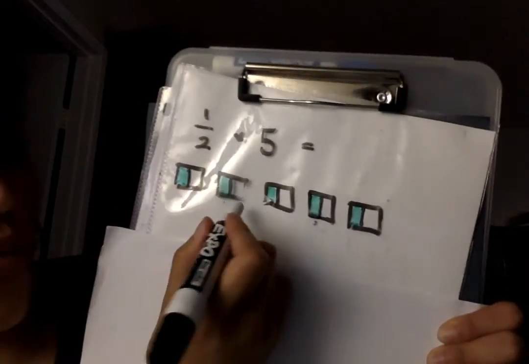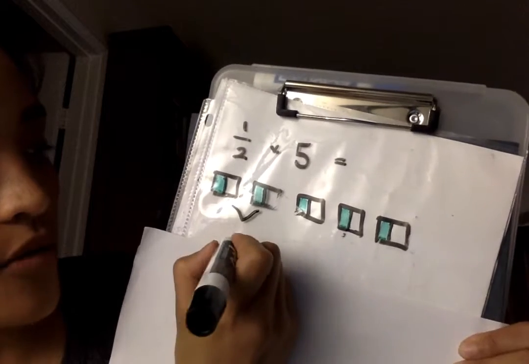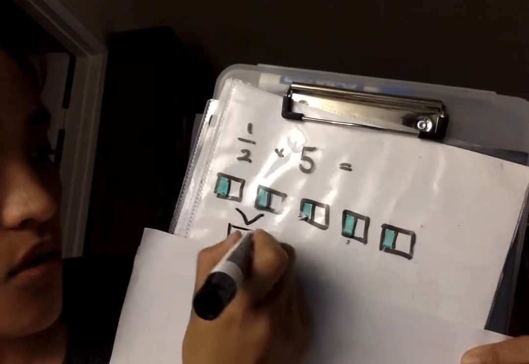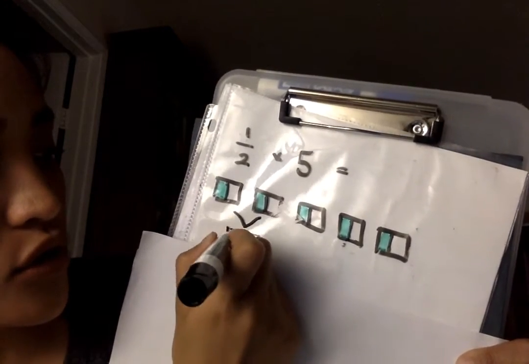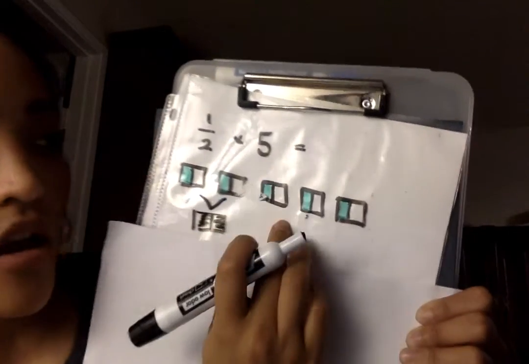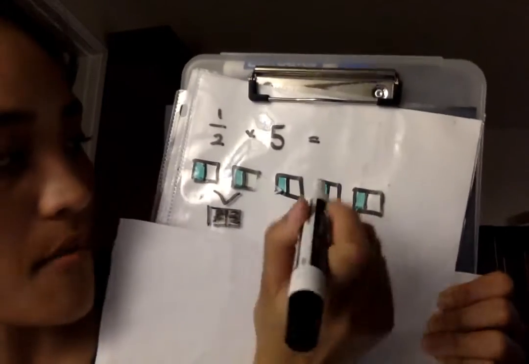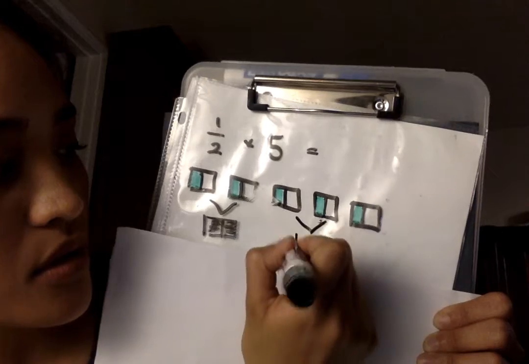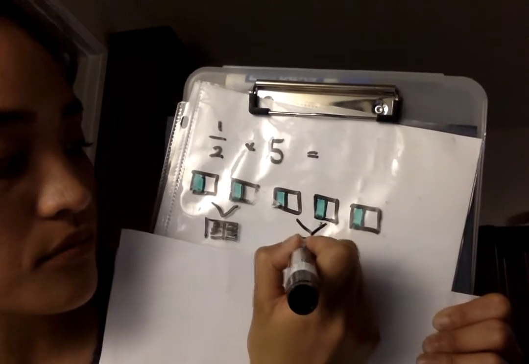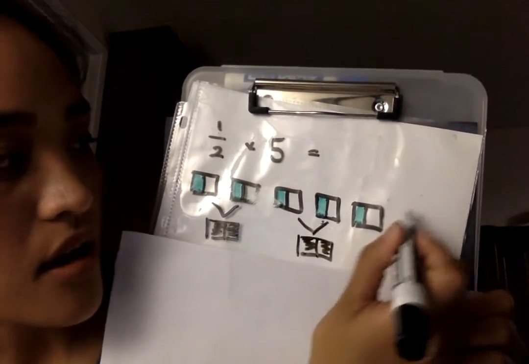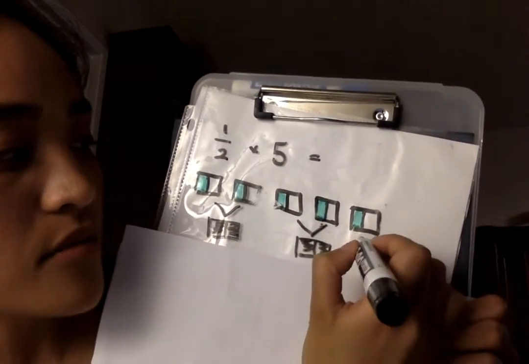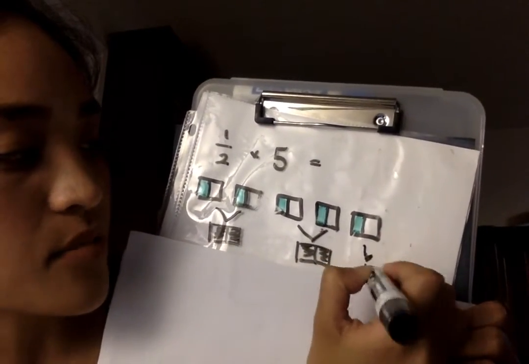So 1/2 and 1/2, if we combine these, that would be 1 whole. And then these two I can also combine into 1 whole. Now I don't have anything over here to combine because I just have 5, so I'm left with this little half-size piece.